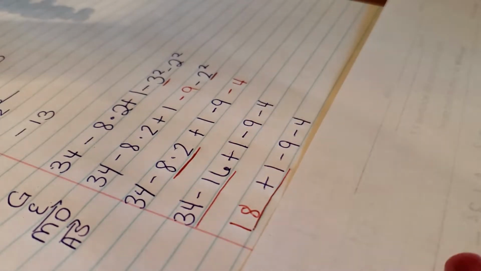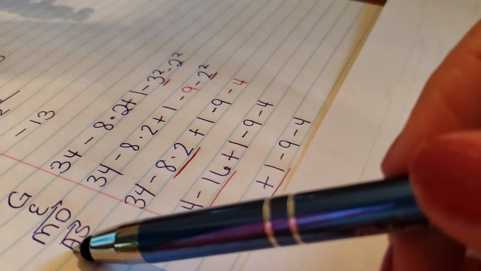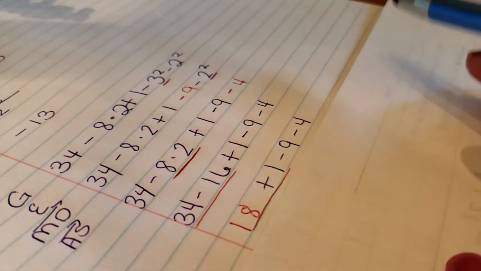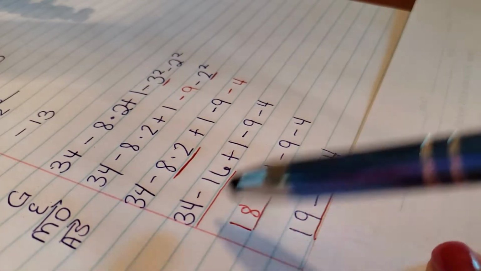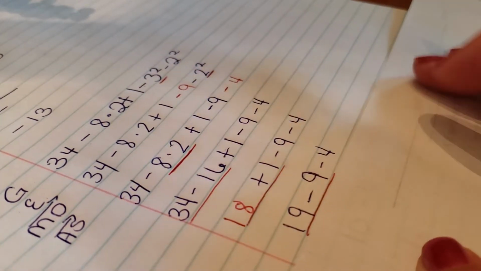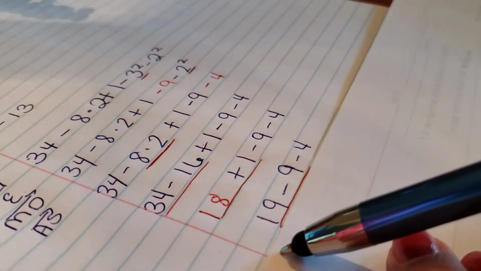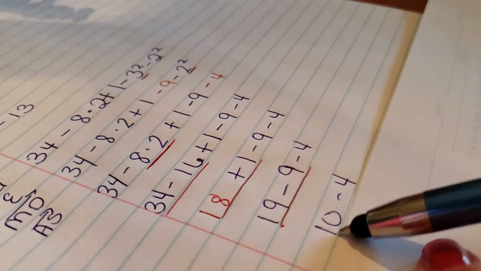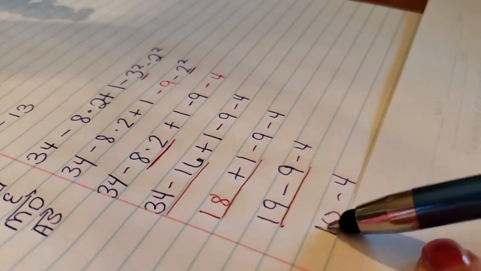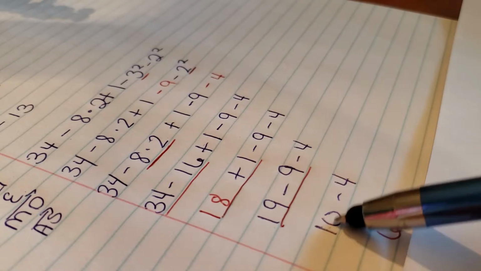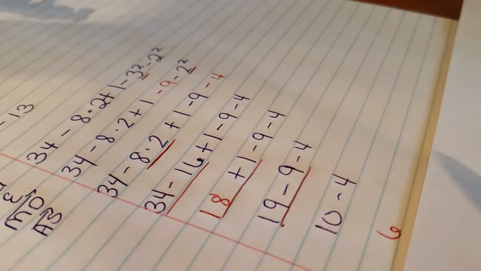Rewrite everything else, still going in order from left to right, addition and subtraction. 18 plus 1 is 19. Rewrite everything else. 19 minus 9 is 10. Rewrite everything, and my last step is 10 minus 4 is 6.